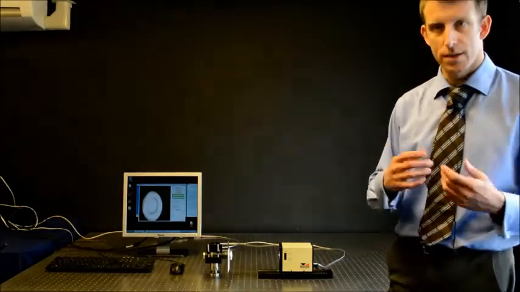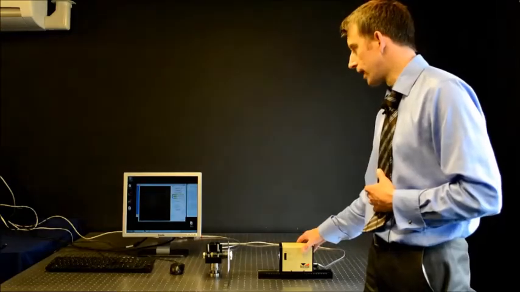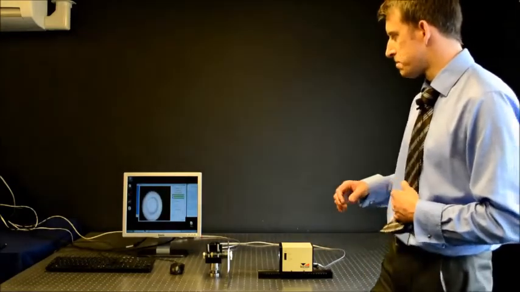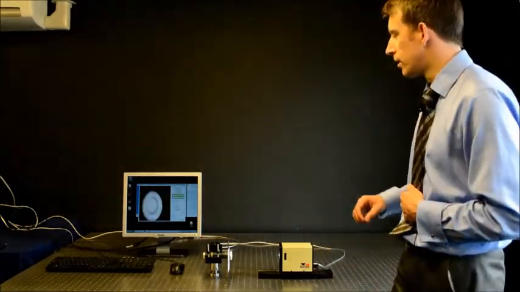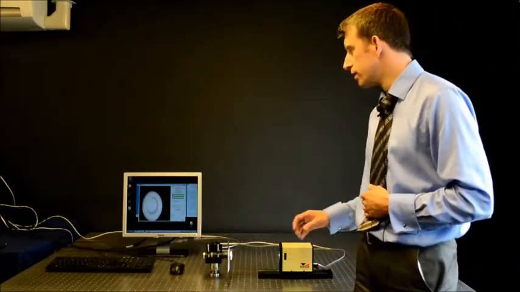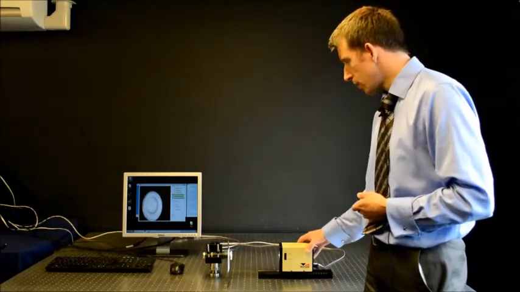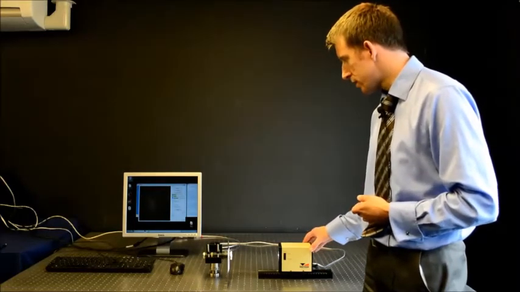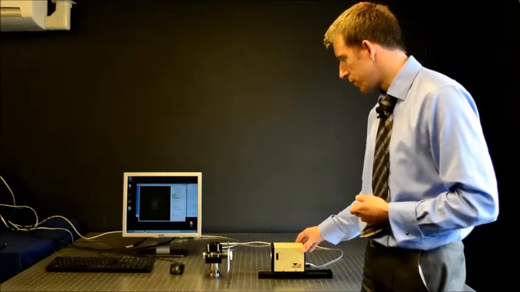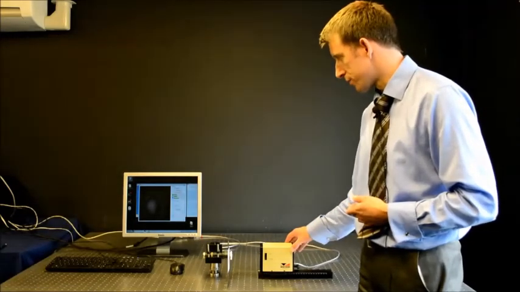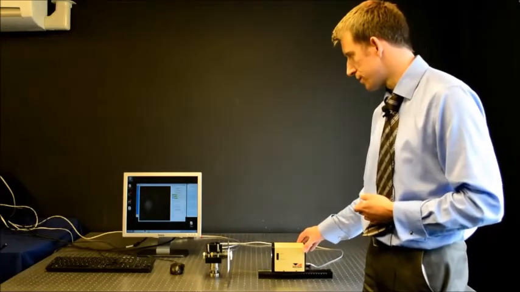And when the camera is more or less desaturated, indicated by the software by a green light next to the desaturate button, we can adjust the position of the profiler in order to get the source into focus.